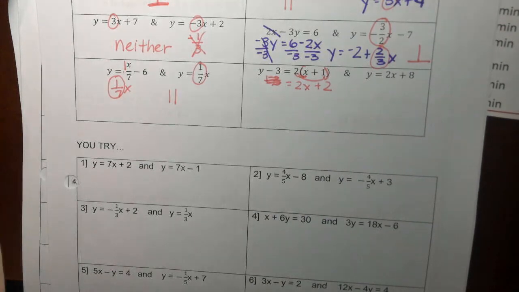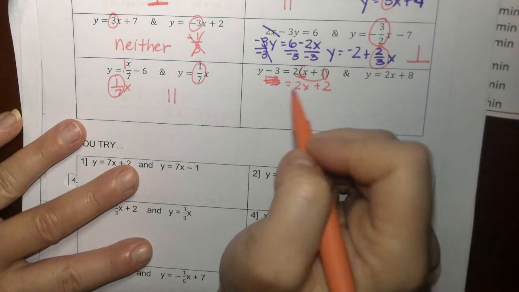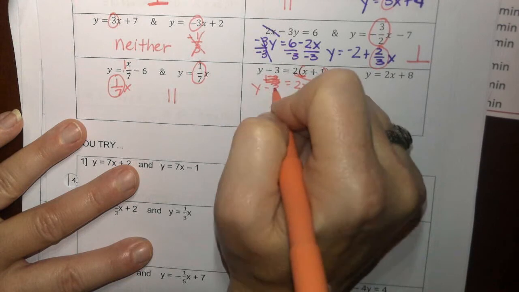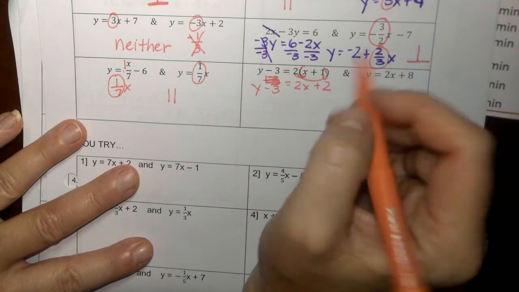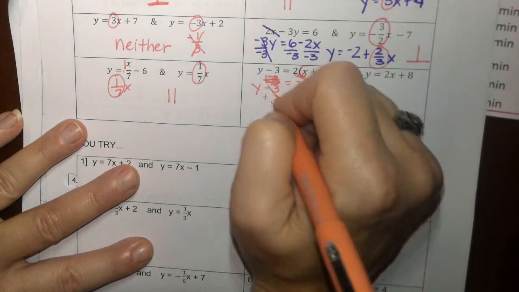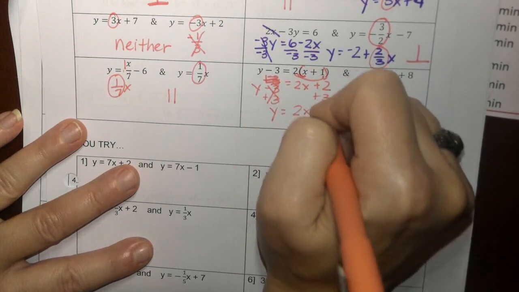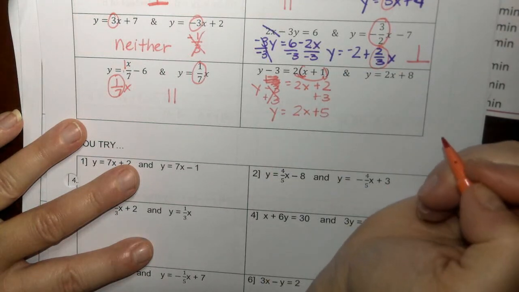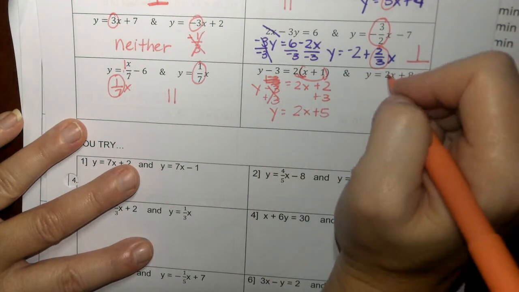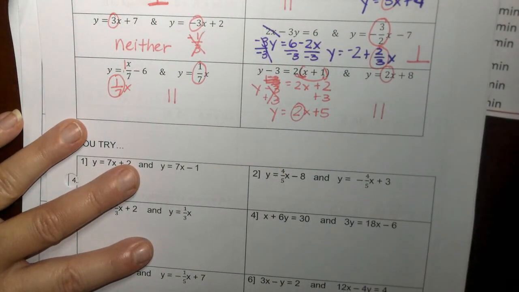So now we're left with y minus 3 equals 2x plus 2. So we're going to add 3 to both sides. So you're going to get y equals 2x plus 5. Okay. And then over here you have y equals 2x plus 8. So 2 and 2 are your slopes. They're the same, so it's parallel.